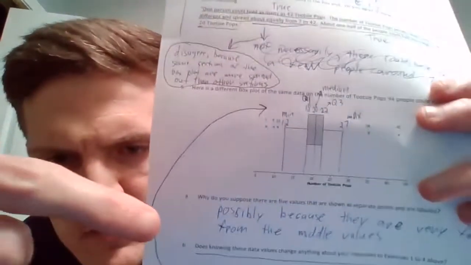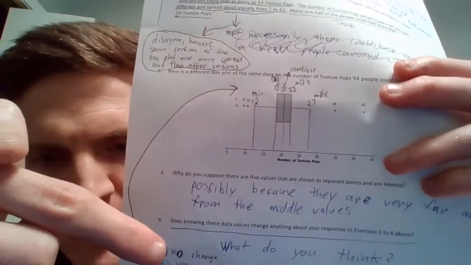If those are the minimum and the maximum, 12 and 27, I wouldn't change the answer to number 1 much. I still think the difference between holding 12 and 27 Tootsie Pops could be hand size, how flexible or how much dexterity you have in your hands. Determination, still same ideas. So I wouldn't change 1. So number 1, I simply said no change on number 1.